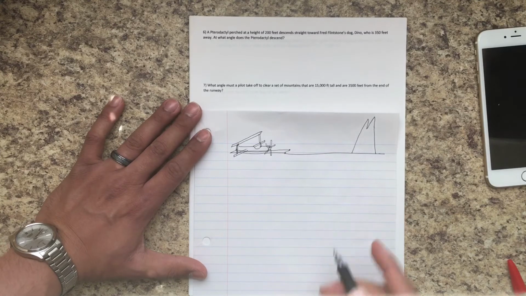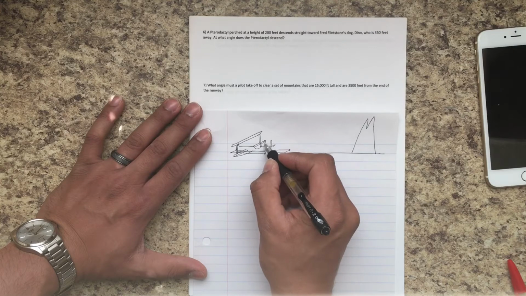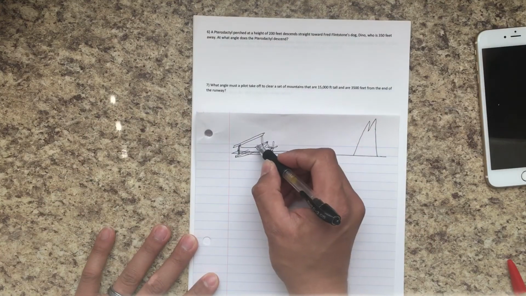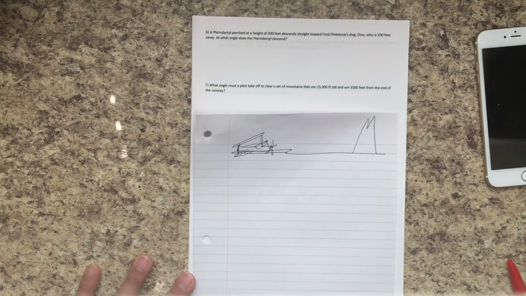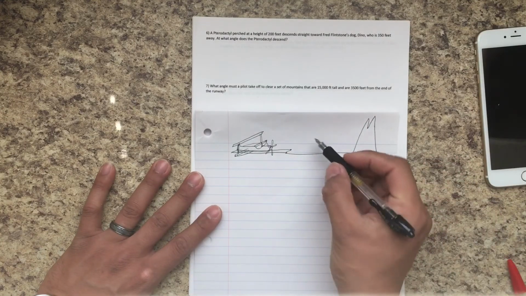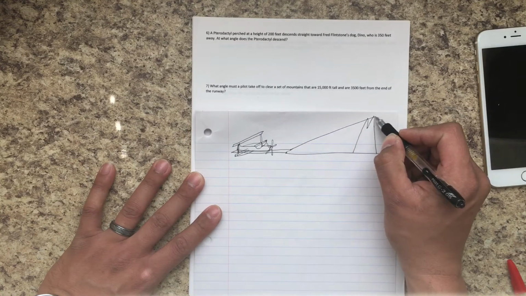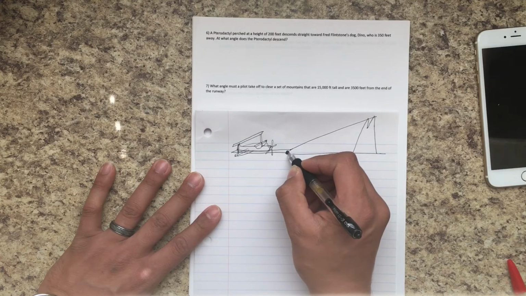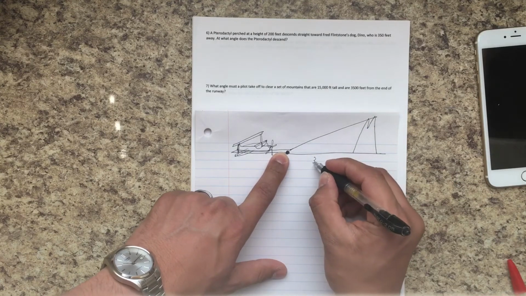Alright, so here's our, wait, it doesn't look very much like a plane. Anyways, so here is our airplane, right? Not very much to scale, but we can work with it. So our airplane needs to clear the mountains, right? By the time it takes off, it needs to clear the mountains. Now, from the base here, the mountains are 3,500 feet away.